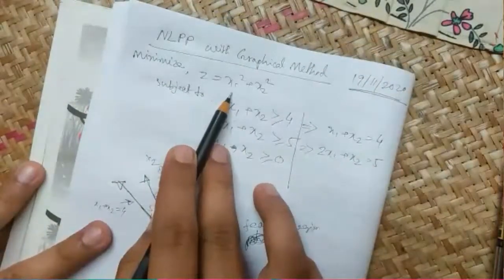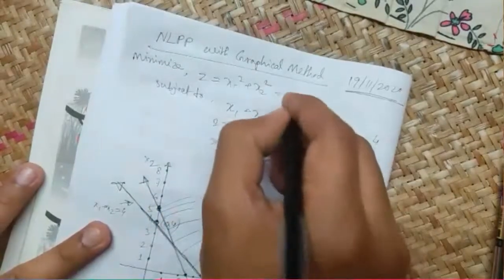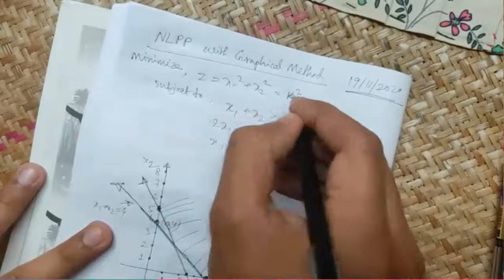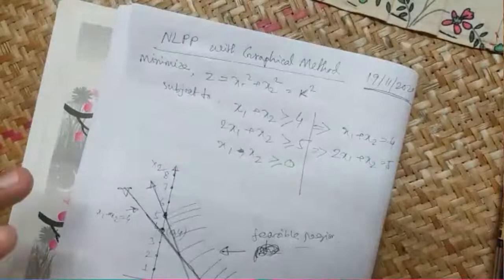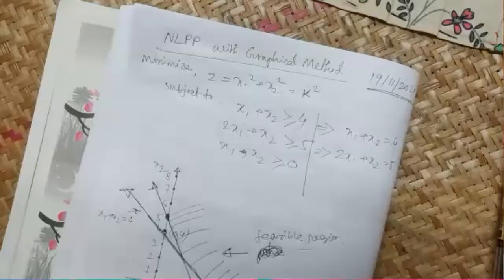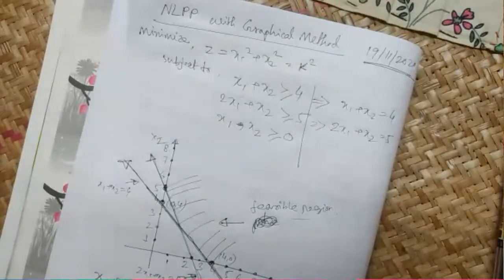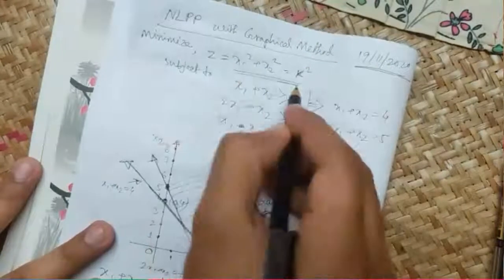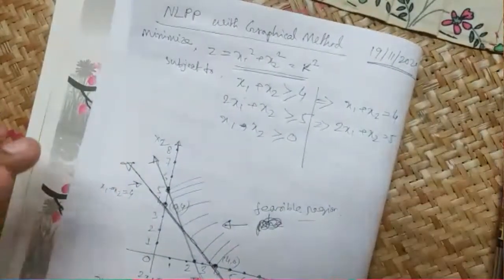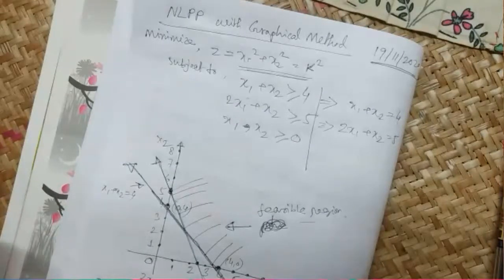Okay, so now if we look at z, z is x1 square plus x2 square, and it is similar to a circle's equation. Say z is equal to x1 square plus x2 square, which is also equal to k square. So this actually gives the equation of a circle. The radius is k, which we do not know, and the circle is centered on the origin O, 0, 0. Look at the figure and the equation of the circle, and you can understand that the center is at the origin 0, 0 and its radius is k.